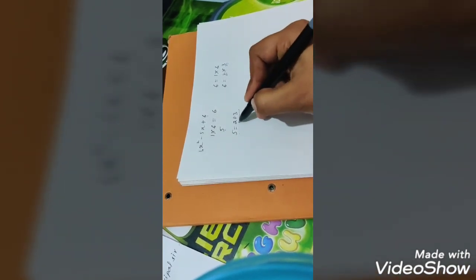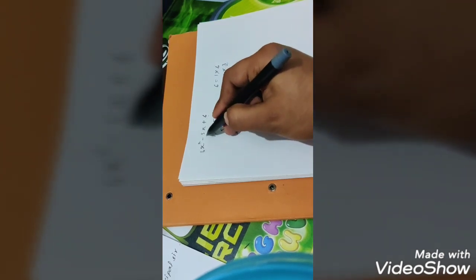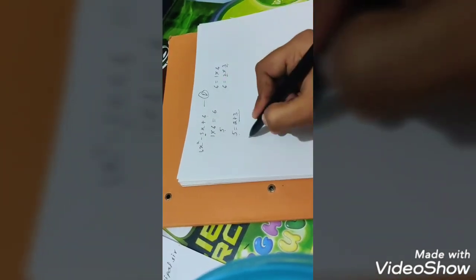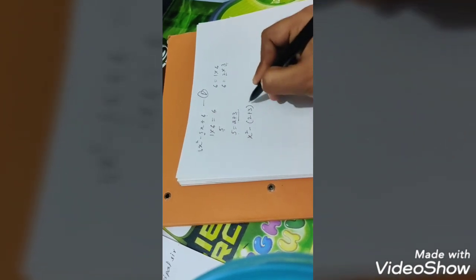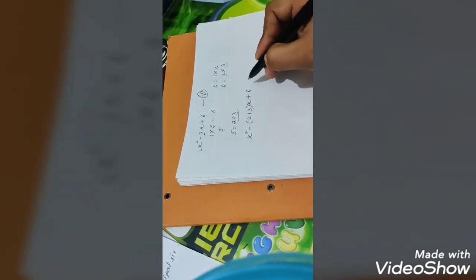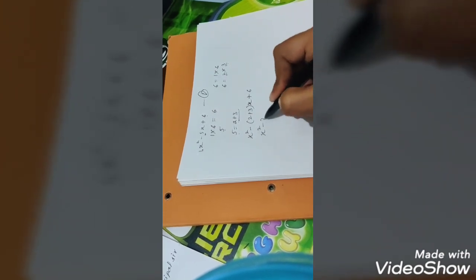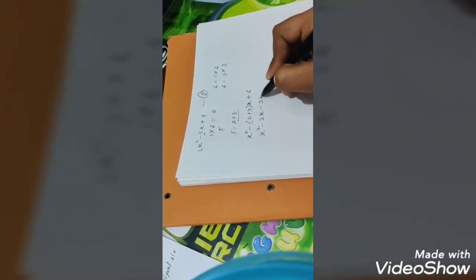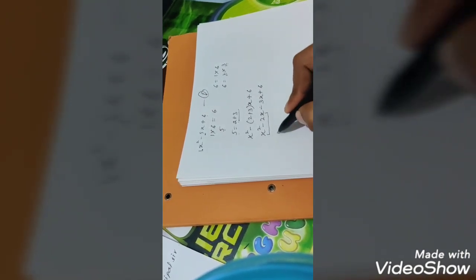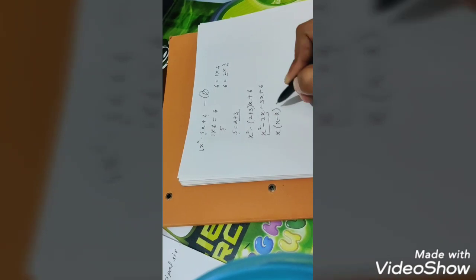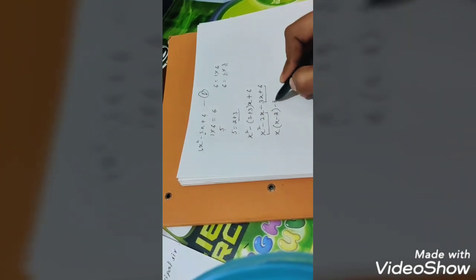Replace 5 is equal to 2 plus 3 in the first. We get x square minus (2 plus 3) into x plus 6, x square minus 2x minus 3x plus 6. Here x is common, x minus 2. Here minus 3 is common, we get x minus 2.